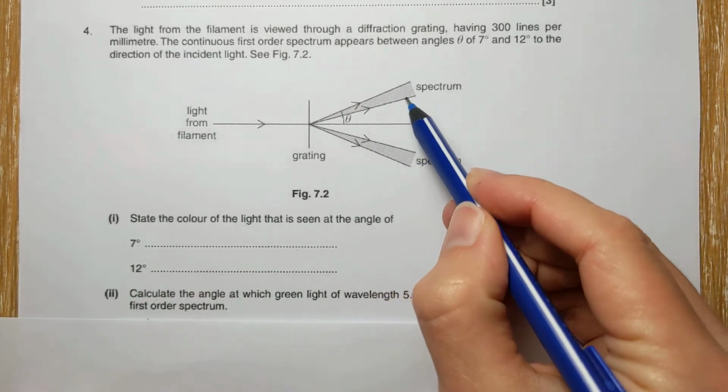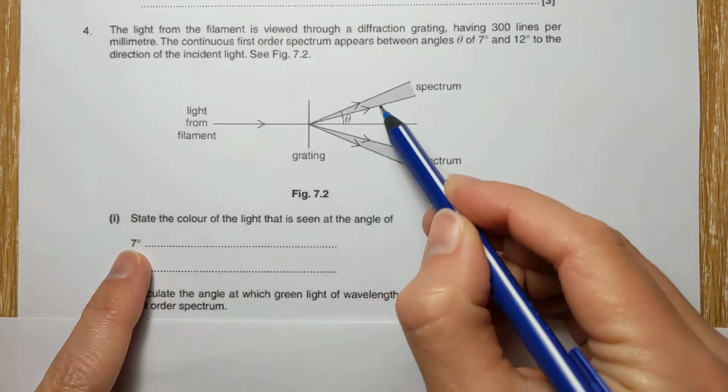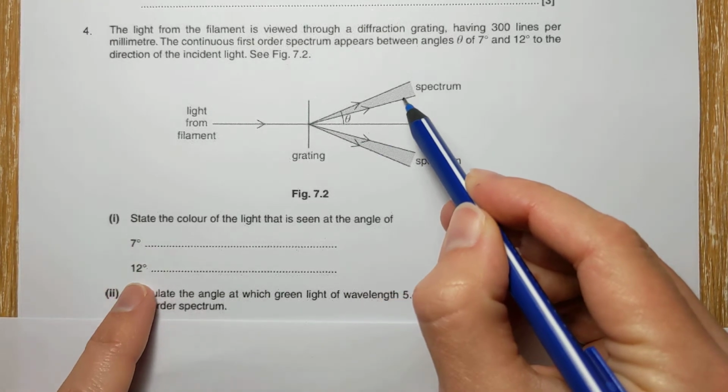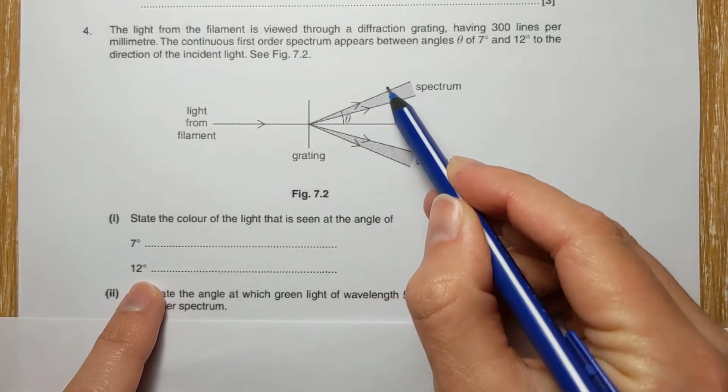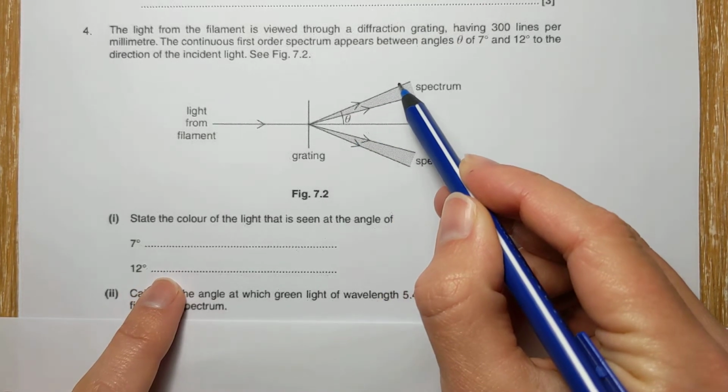So on the inside, that's the 7 degrees. So that is going to be the blue light. Remember, we said shorter wavelength, smaller theta. And then 12 is the outside there, so that's the larger theta, so that's going to be red light.